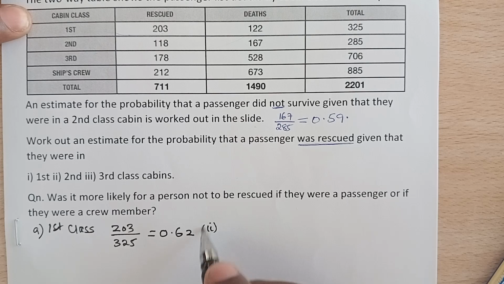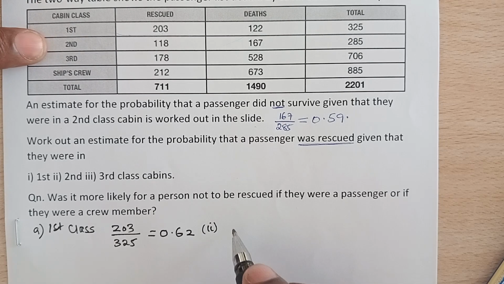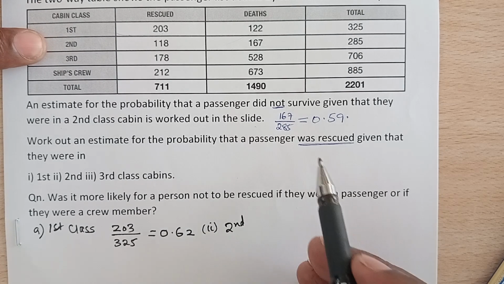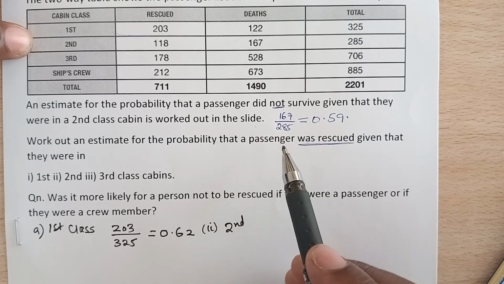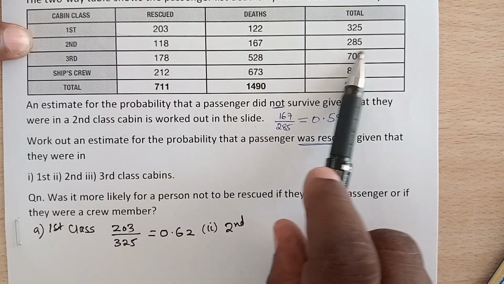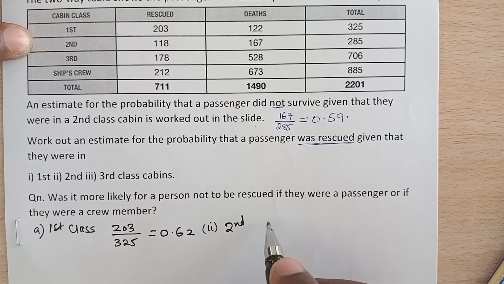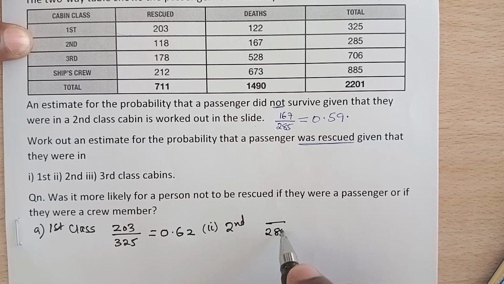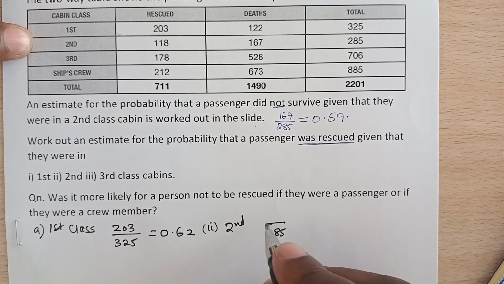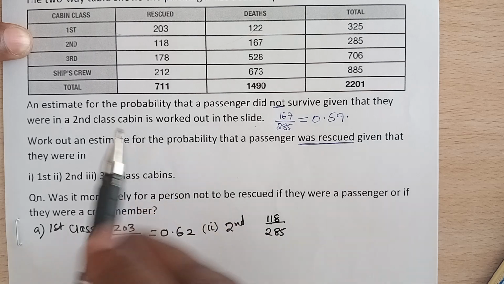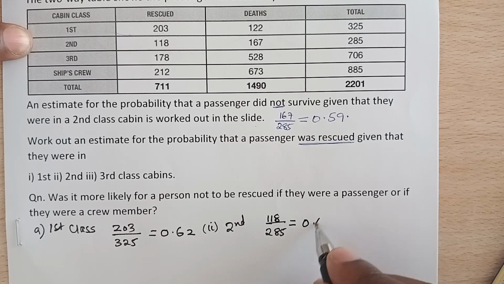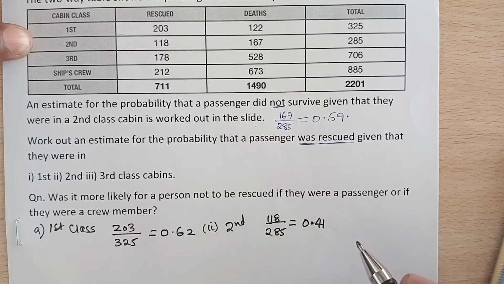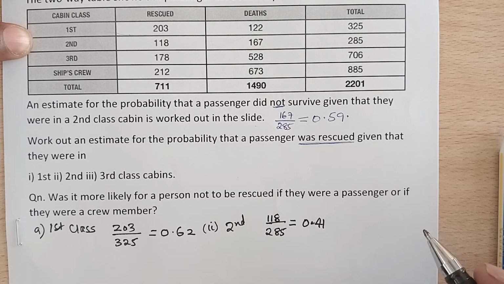The second part of the question is talking about the second class: the probability that a passenger was rescued given that they were in the second class. We highlight the second class, a total of 285, and those who were rescued were 118. So this is basically 0.41. You can confirm that using your calculator.